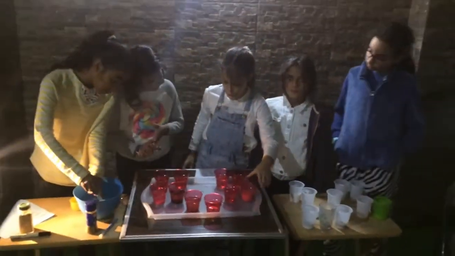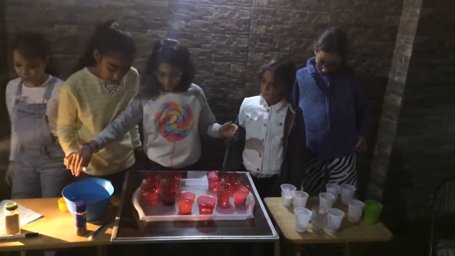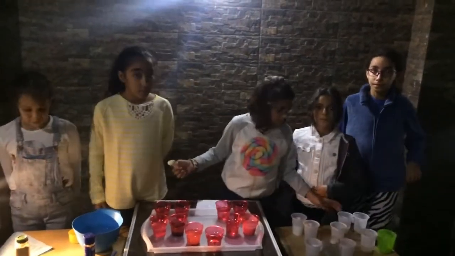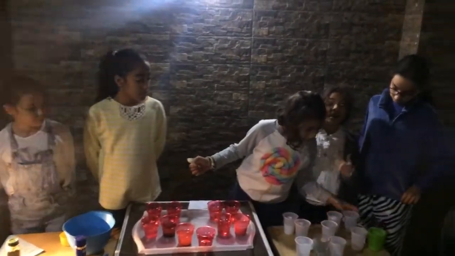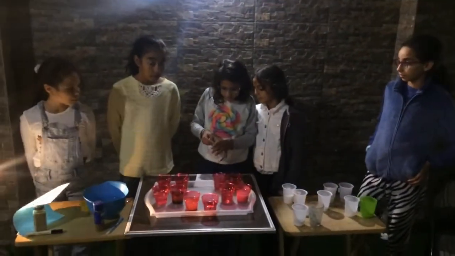Now we're going to continue with the cumin. The same amount as the others.